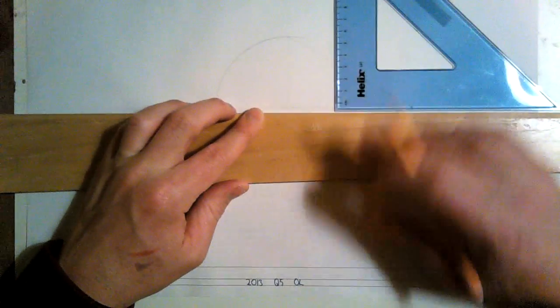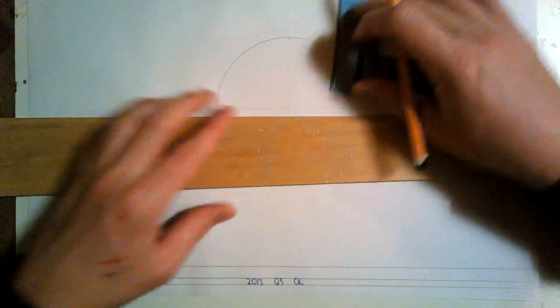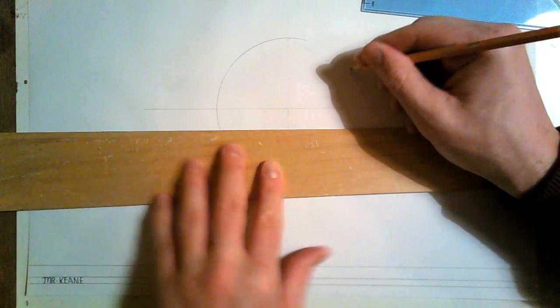Then come up the XY line 30. That intersection gives me P.